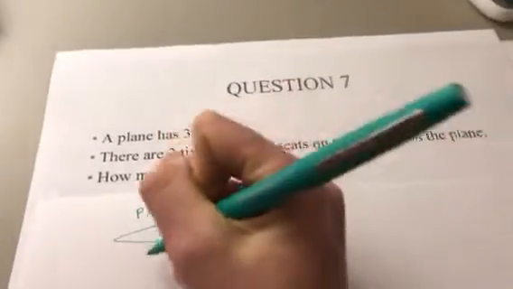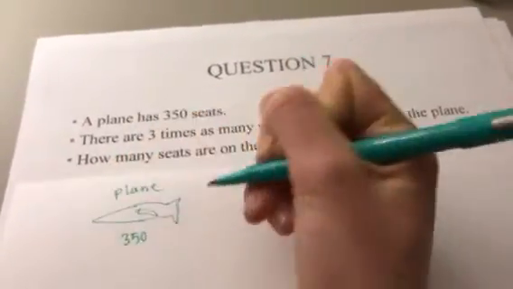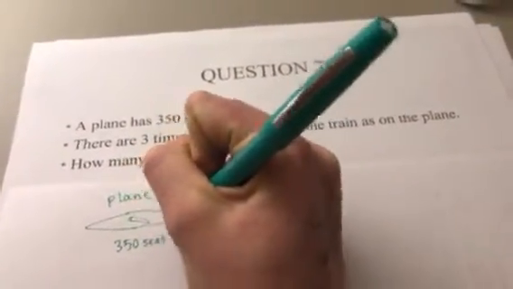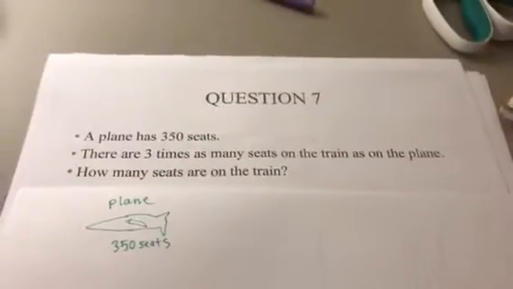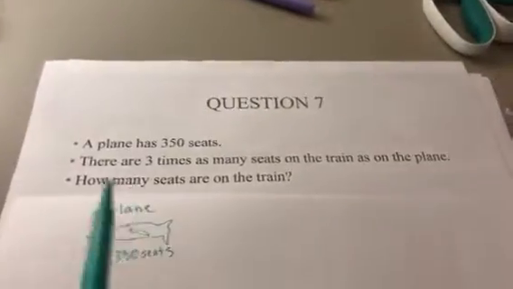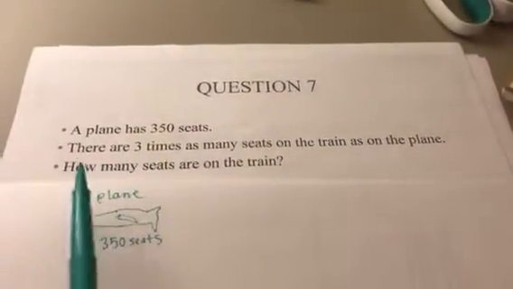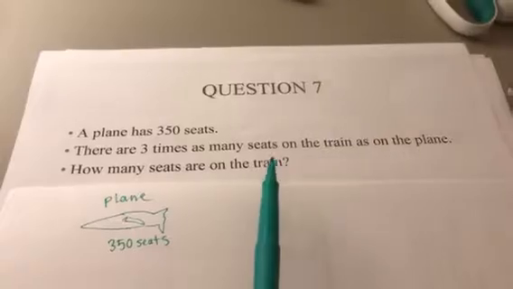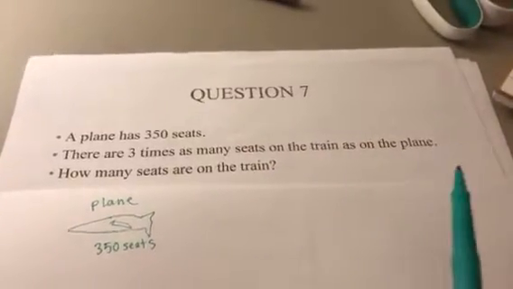And I will note how many seats that it has. 350 seats. And so now I have a way of visualizing in my head what's going on in this first sentence. I'm going to do the same with the second. There are 3 times as many seats on the train as on the plane.